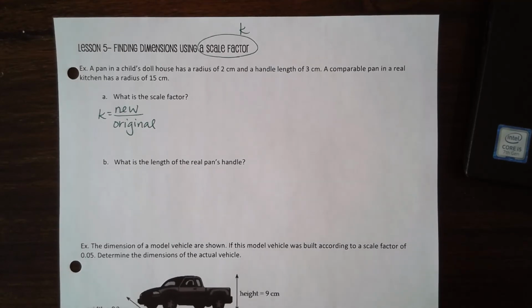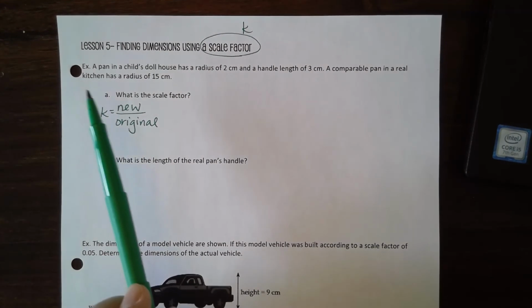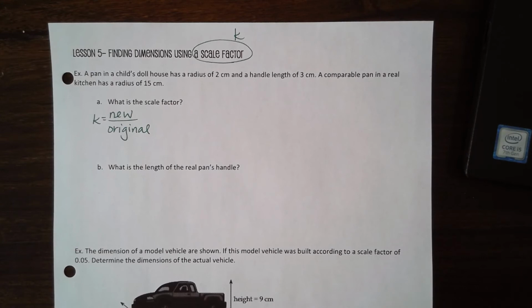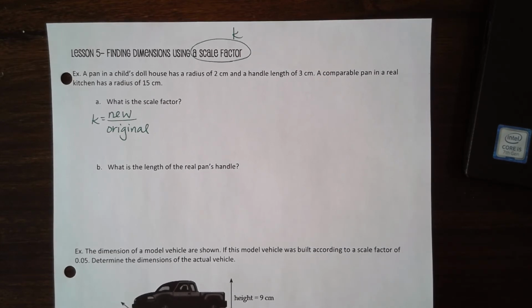Okay, so let's take a look at this question here. A pan in a child's dollhouse has a radius of 2 centimeters and a handle length of 3 centimeters. A comparable pan in a real life kitchen has a radius of 15 centimeters. So what's the scale factor? The new in this context is the toy, right? The kid's toy, and the original is the real life pan.